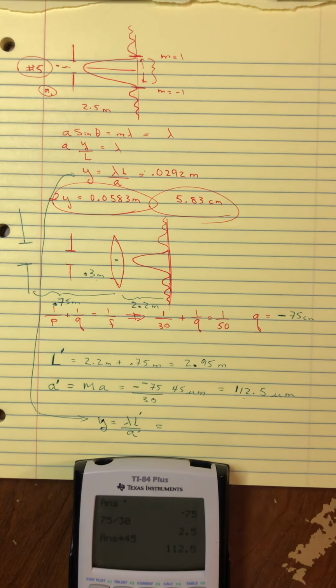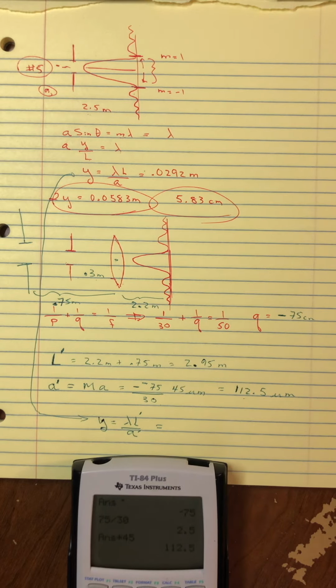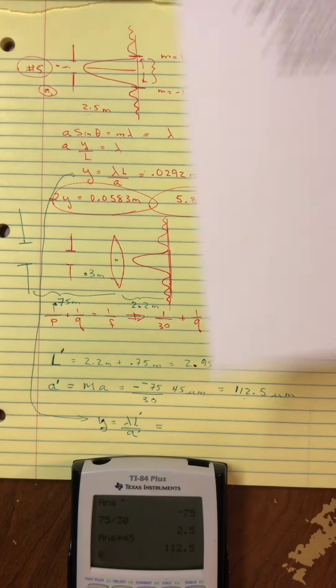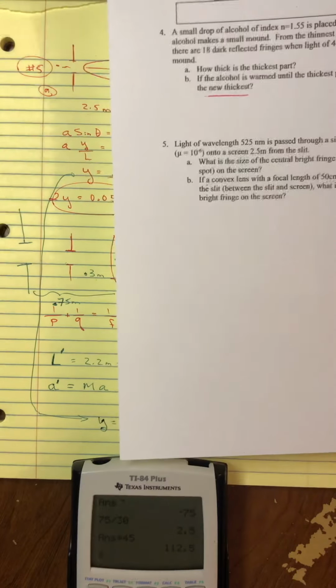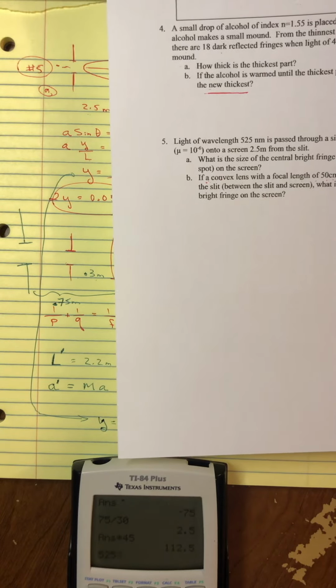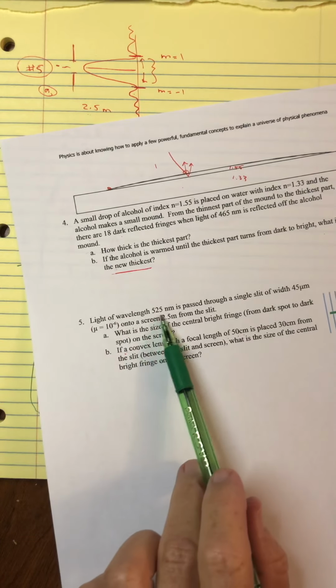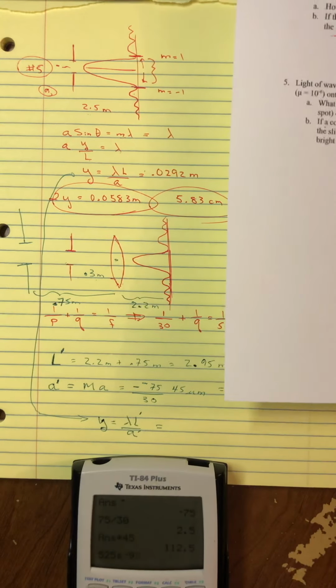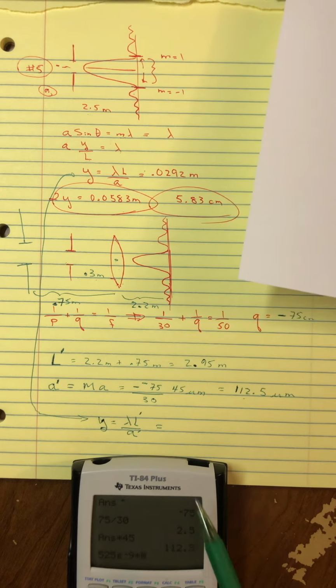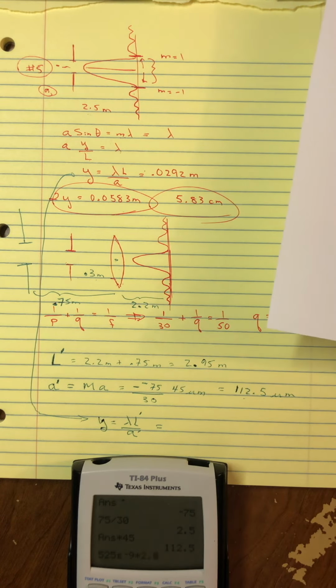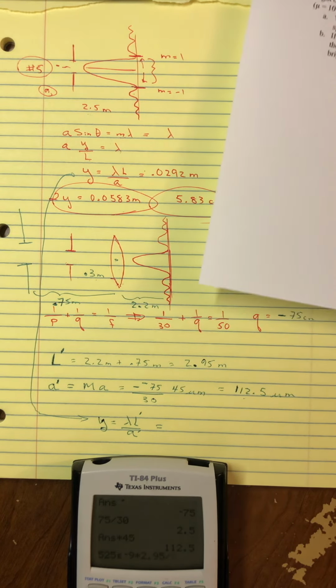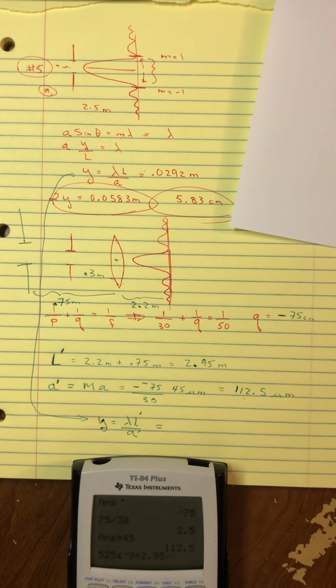the lens. All right, so putting in my numbers here, let's see, the wavelength was what again? 525 nanometers, I believe. Wavelength, 525 nanometers. The screen now is 2.95, and the A is 112.5 micrometers.